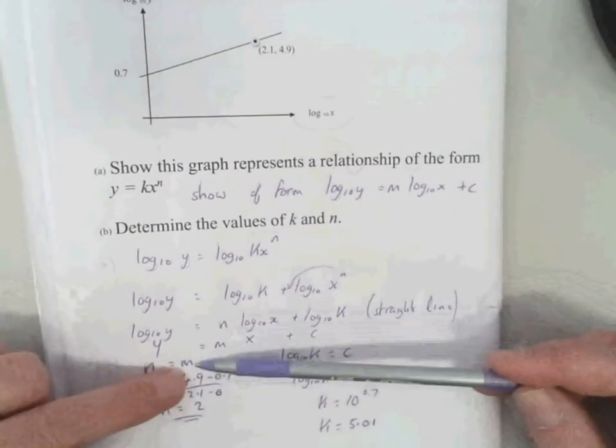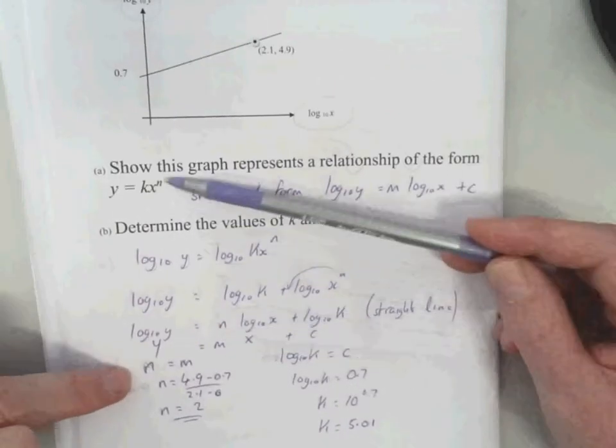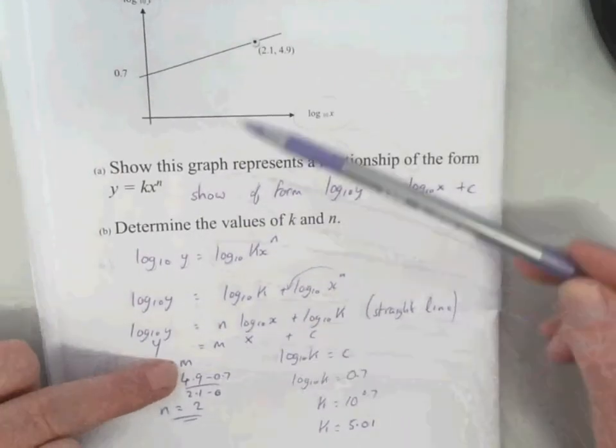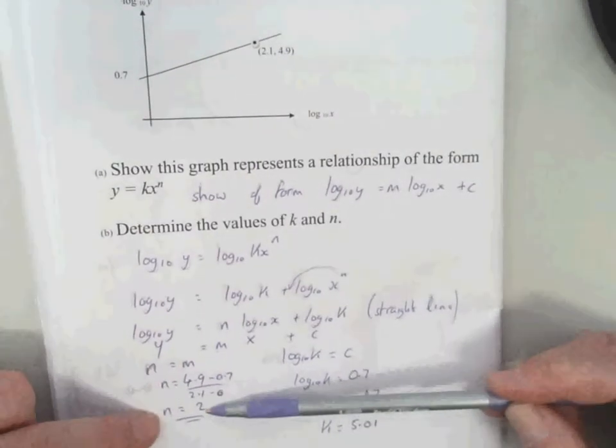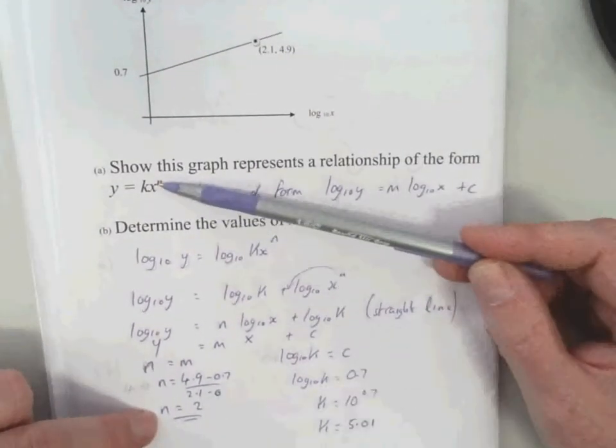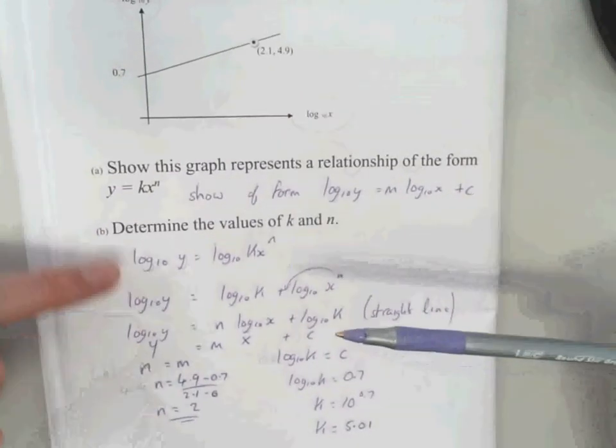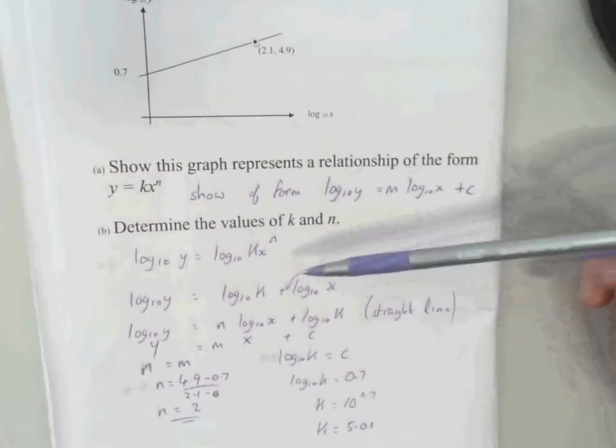So matching up here, the gradient is equal to the value of n. So find the gradient of the line, y2 minus y1 over x2 minus x1. So the gradient's 2, so that means the value of n here is 2, so it'll be x squared. We need to find out the value of k now as well.